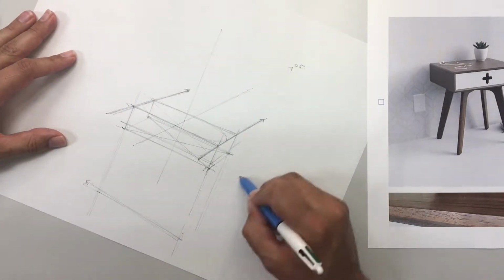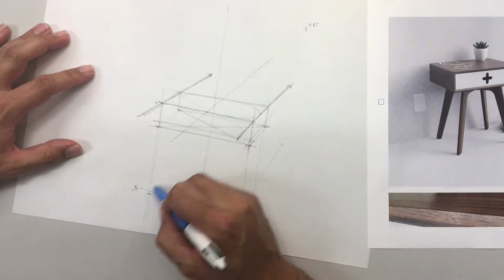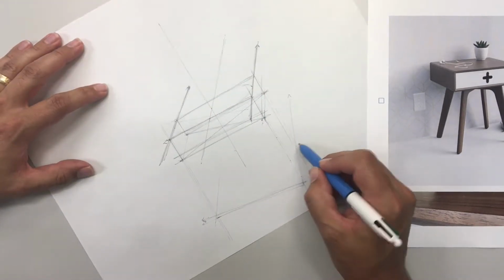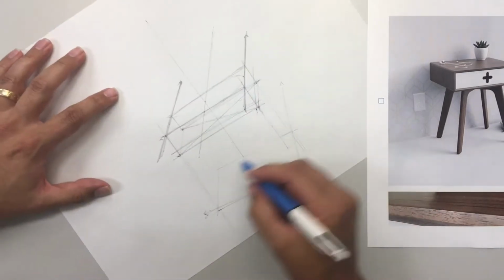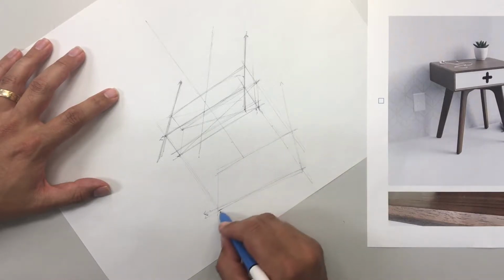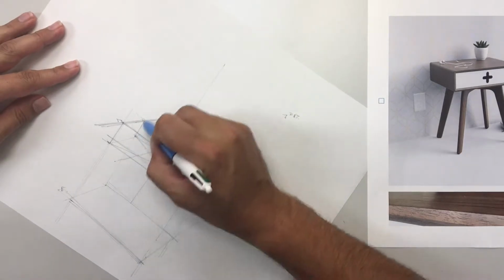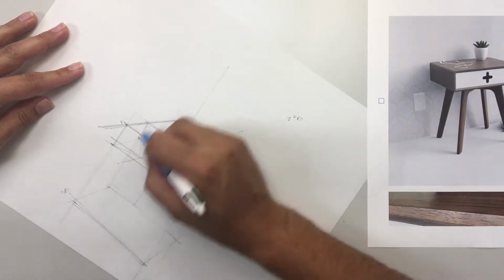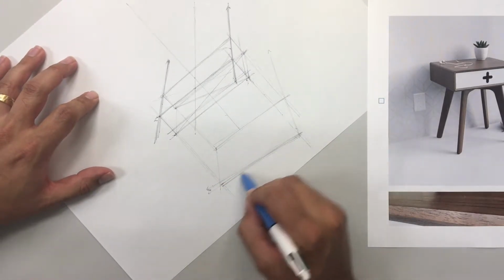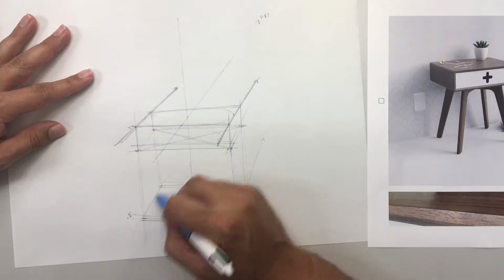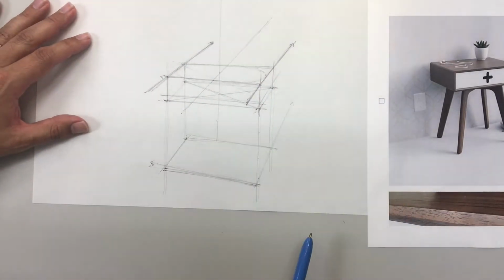I'll really see this convergence going back this way. And I'm not going to stop with just the edges that I would see, but I'm going to finish that bottom surface. I did have a bit too much convergence going to the left side since this is so flat.